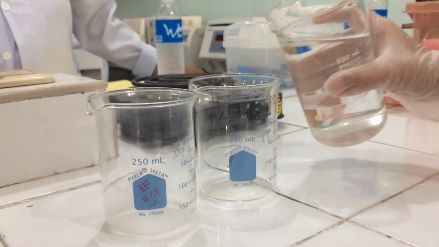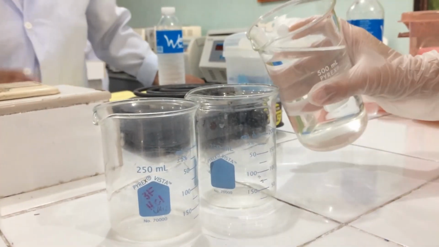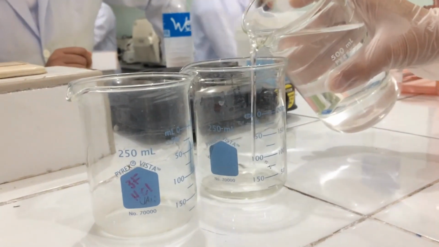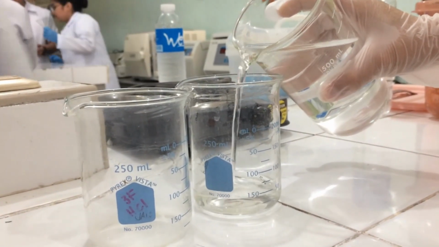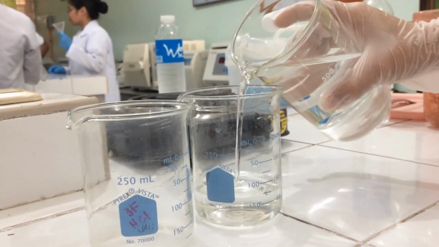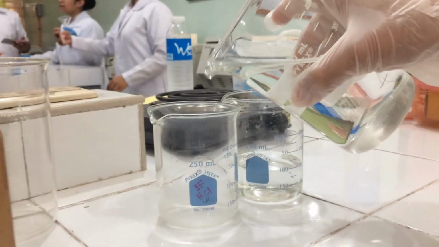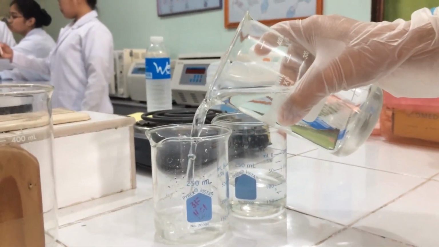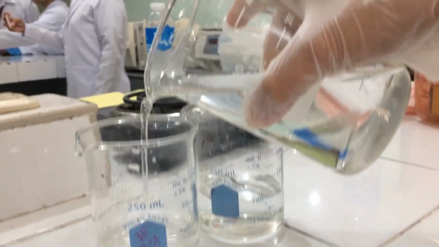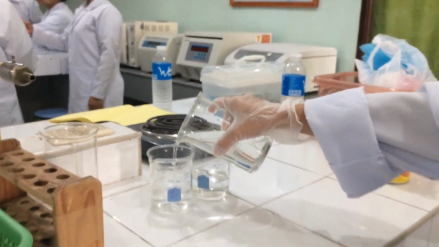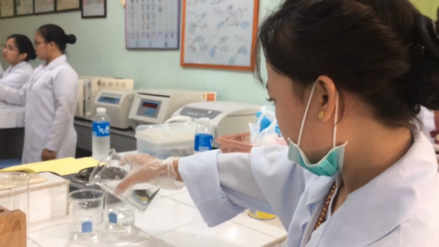Let us compare diffusion rate among two variations of temperature. First, fill two 250 ml beakers with 100 ml of water each. Next, warm the content of one beaker.